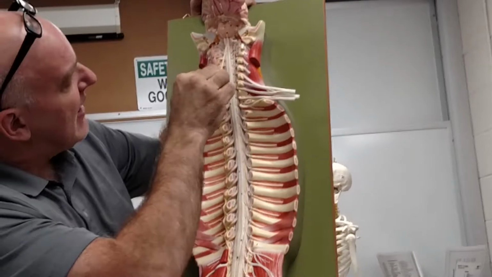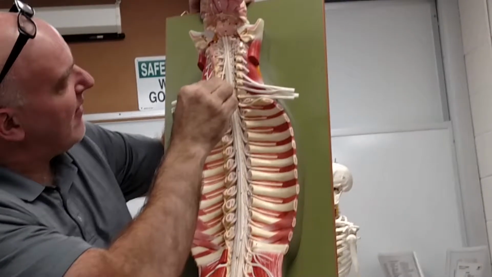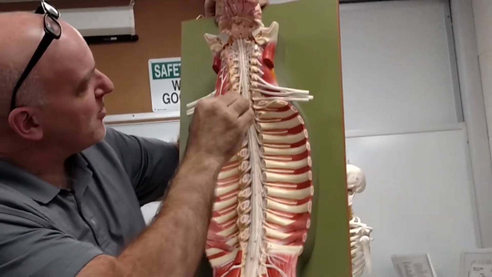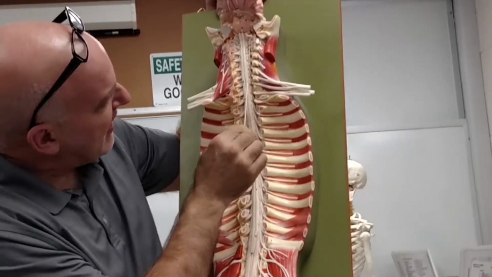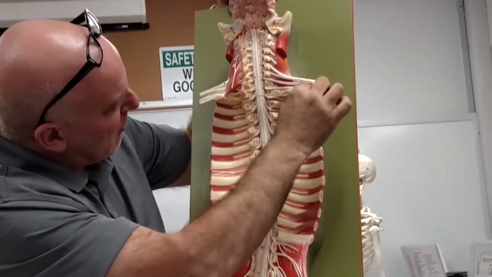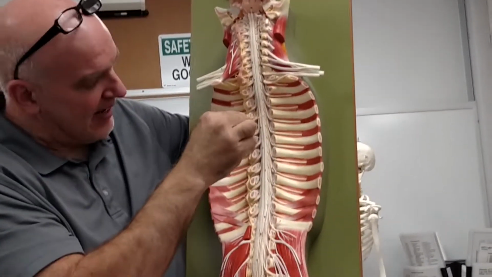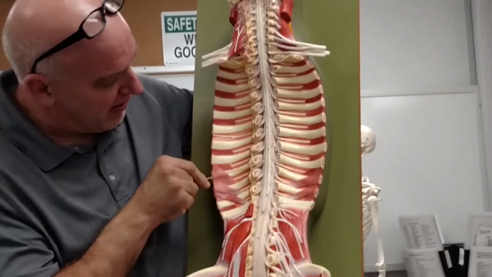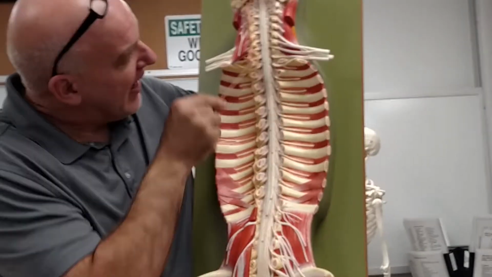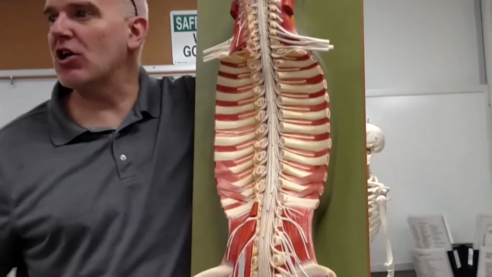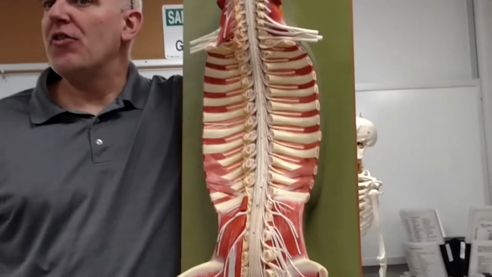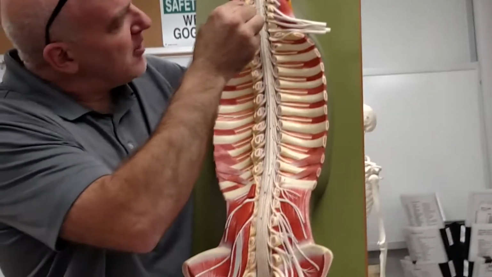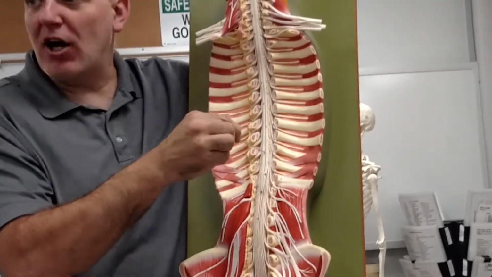You see that it's skinny right here as it leaves the medulla oblongata. It's pretty skinny. But you see a fat area from about here to about here. Gets skinny again. And then there's another fat area right about here. So it's fat right here and it's fat right here. These are called enlargements. They're called cervical enlargements and lumbar enlargements.